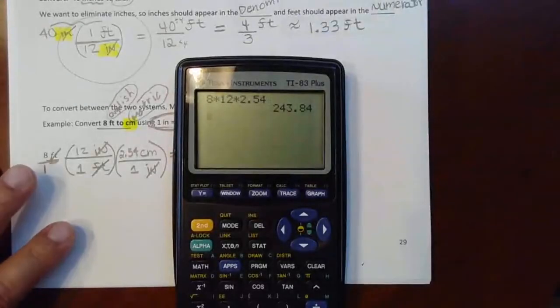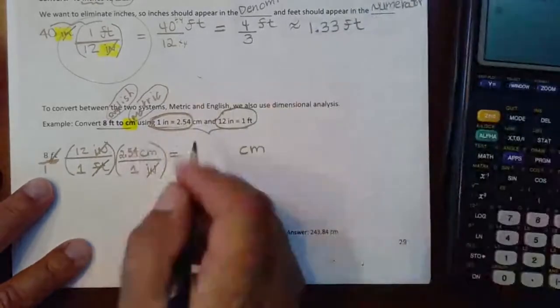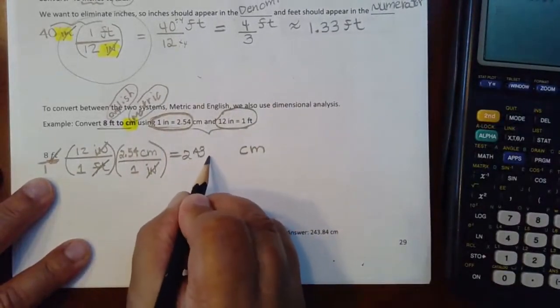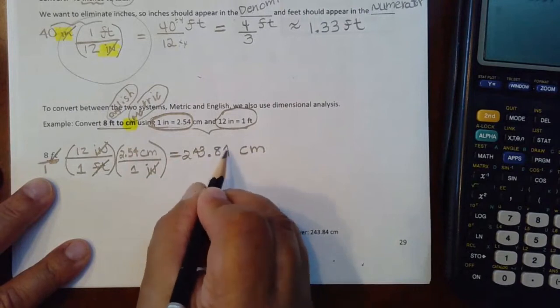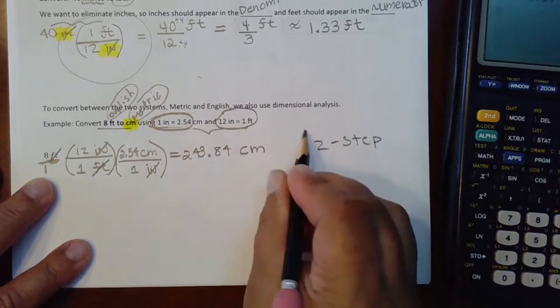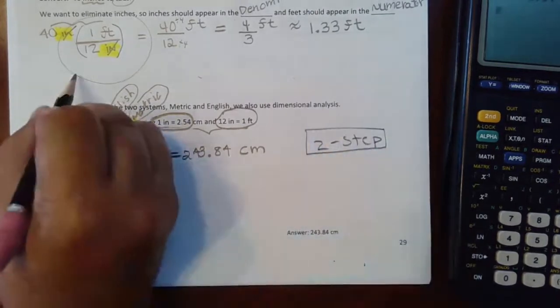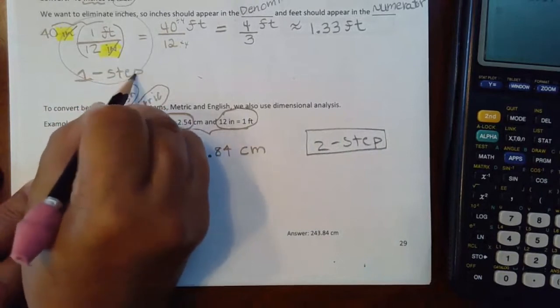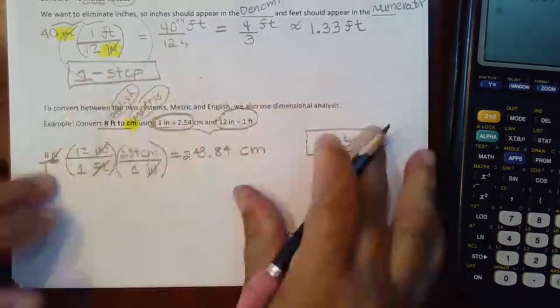And I get 243.84. Okay, so a two-step problem. Two-step conversion. This was a one-step conversion. Okay, moving to the next page.